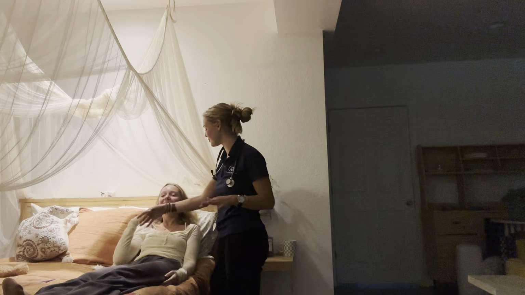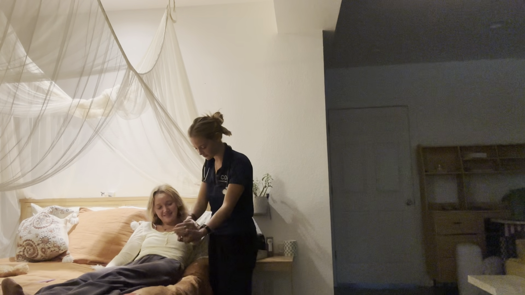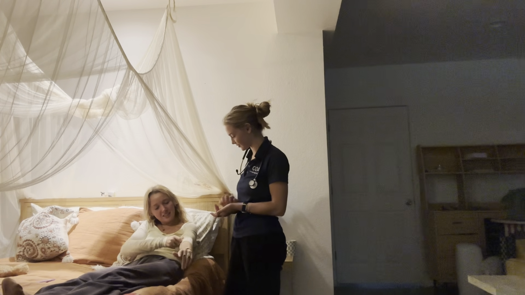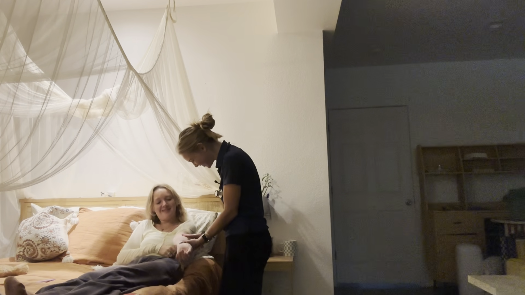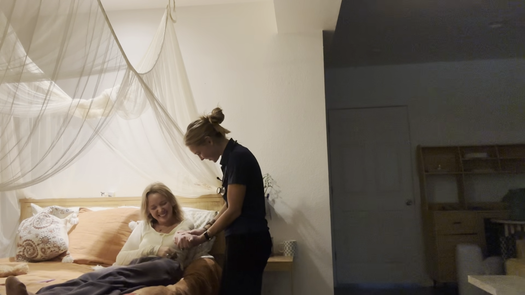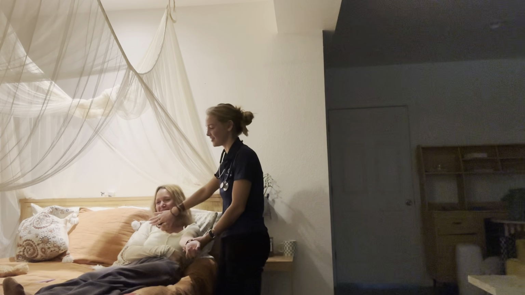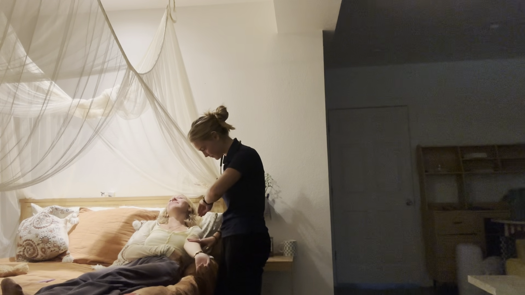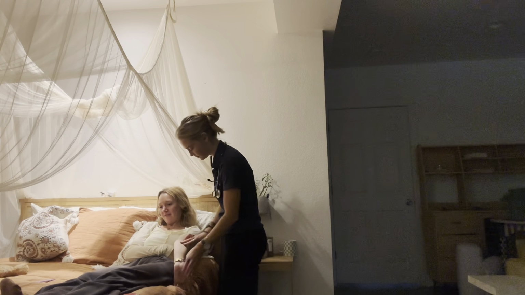Then I'm moving on to the brachial. I'm going to have you pull your sleeve up all the way. I just need the brachial side. Just kind of flex your palm like this.